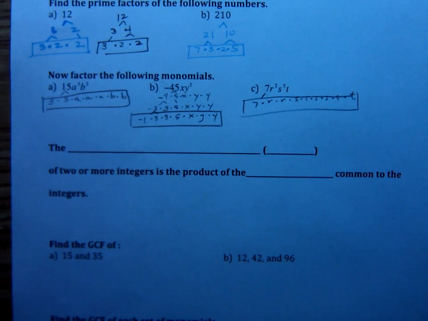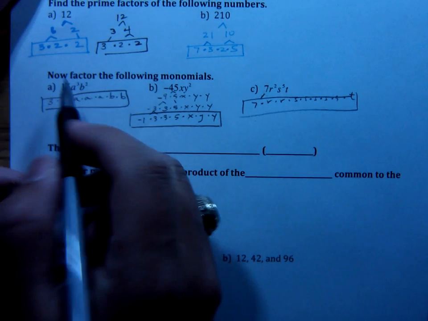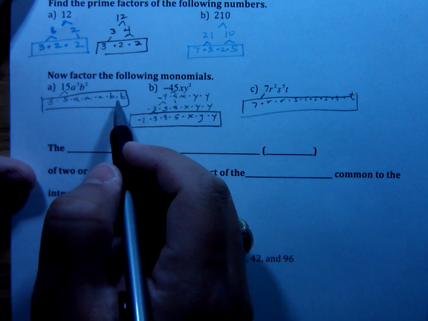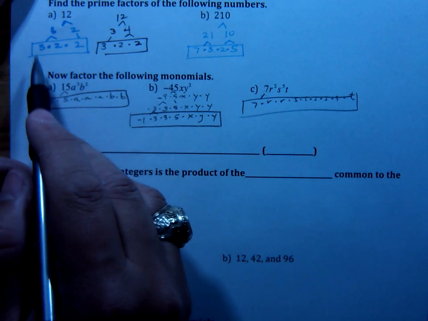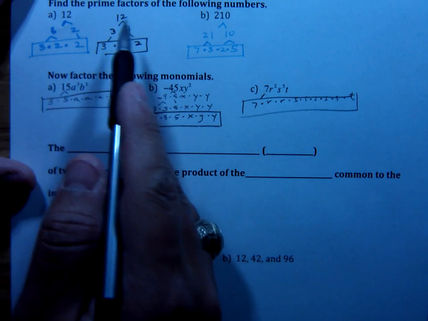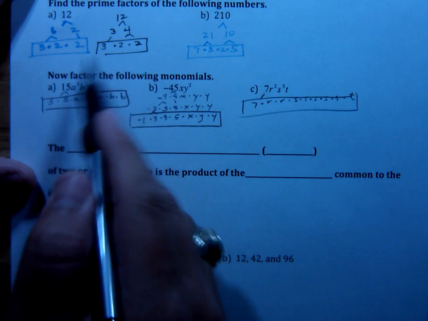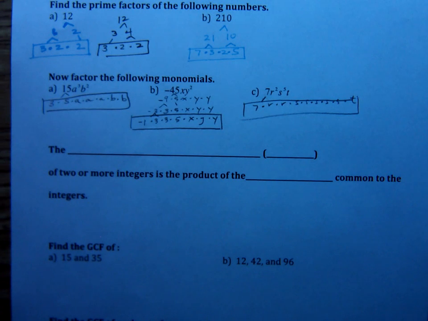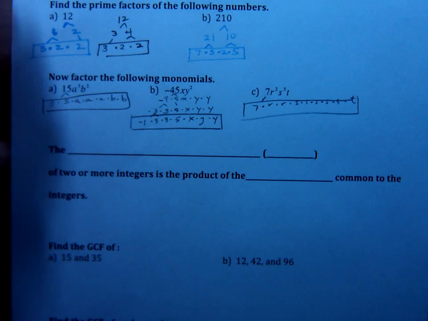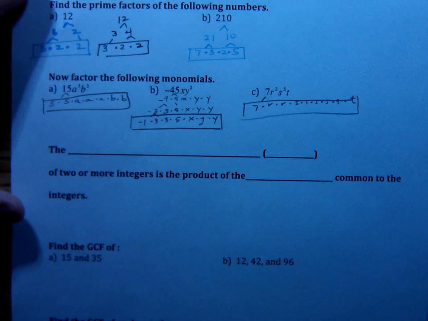Now again, you're not going to do this a whole lot. What this does is help you understand what the factors are. What did I need to multiply together in order to get this monomial? In order to get this monomial, I multiplied all these together. Same thing up here. In order to get 12, I multiplied all these together. Same numbers. In order to get 210, if you go all the way down to the prime factors, they're always going to be the same no matter which direction or which route you take.